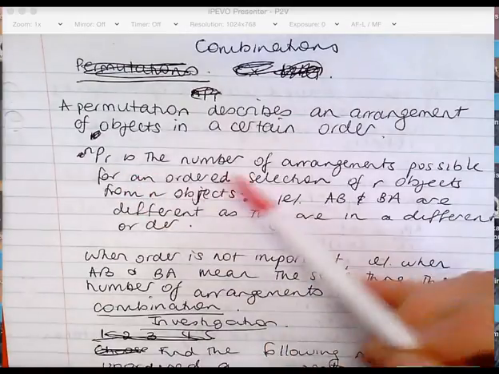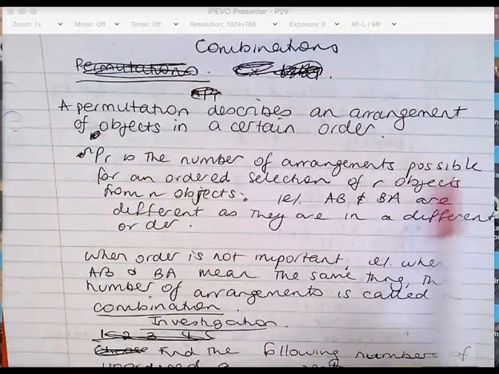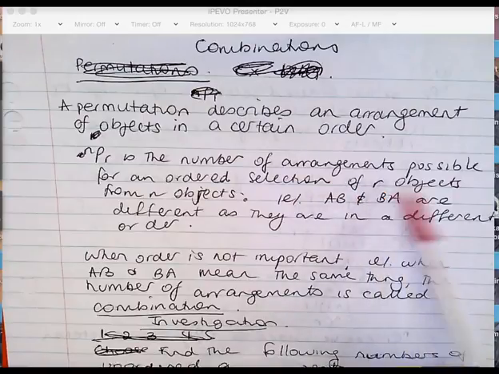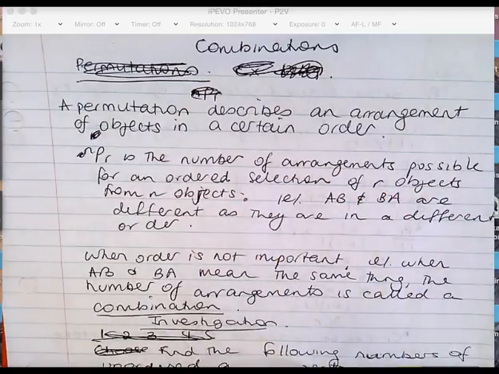So nPr is the number of arrangements possible for an ordered selection of r objects from n objects. So I might say I've got 6 letters and I want to see how many 4-letter words I can choose. So I'd go 6P4.